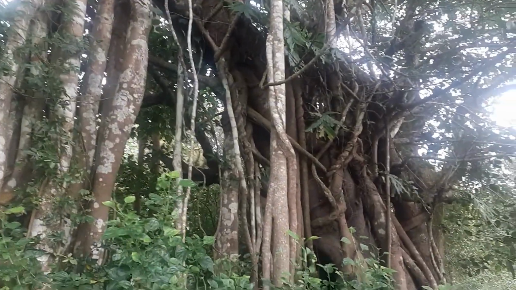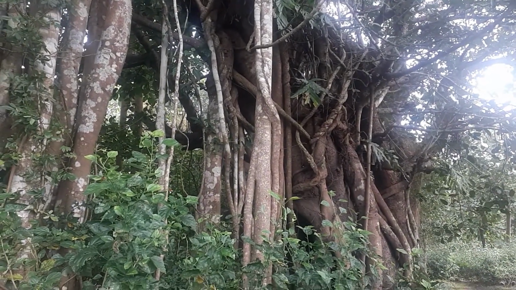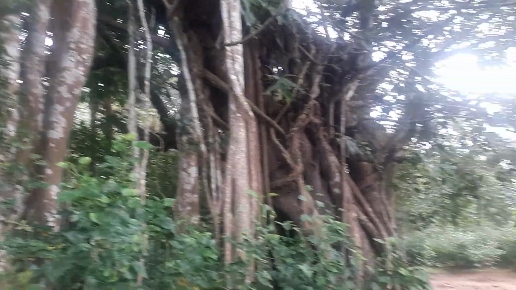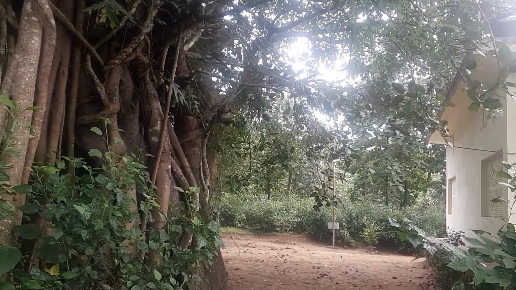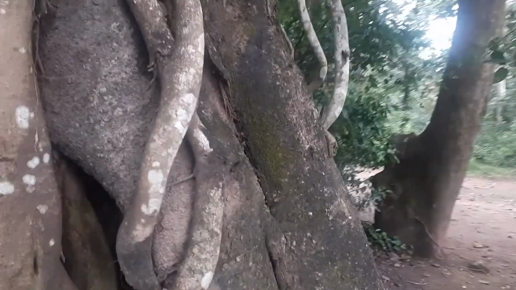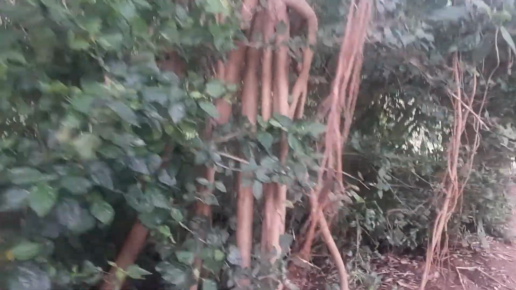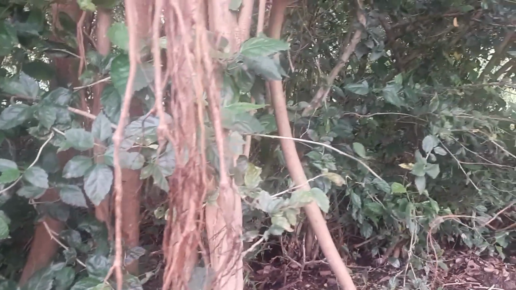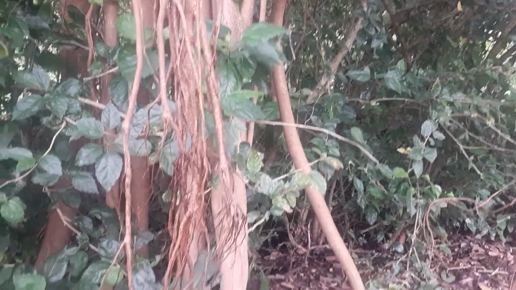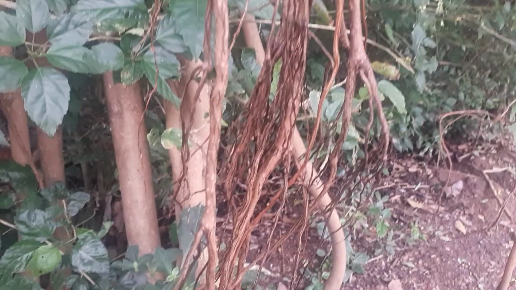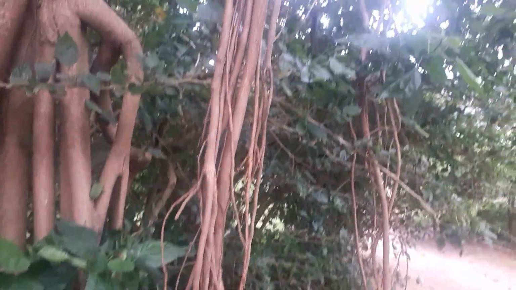Anyway, I'll go through some of the medicinal properties of this Ficus bengalensis. The aerial roots are very useful in Ayurvedic medicine. These aerial roots are used in persistent vomiting, abnormal mucus discharge from the vagina, and softening of bones due to vitamin D deficiency. This is how the traditional Ayurvedic doctors use these aerial roots in their preparations.